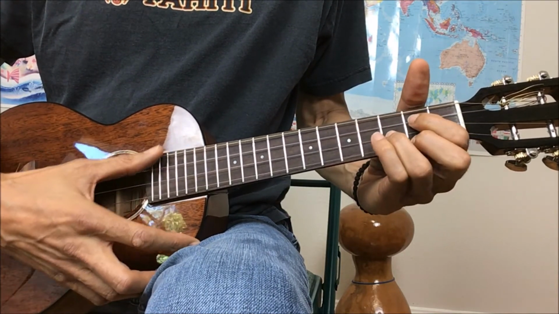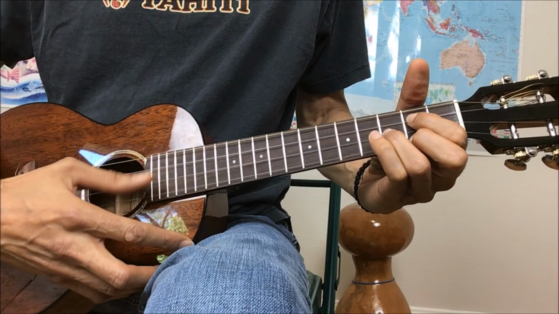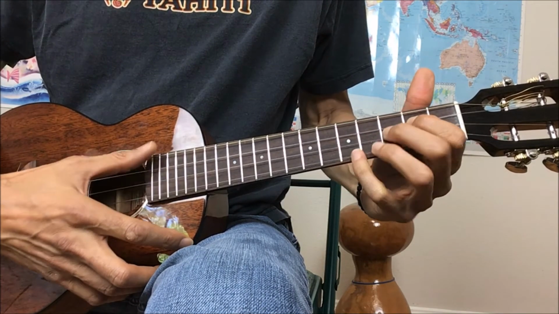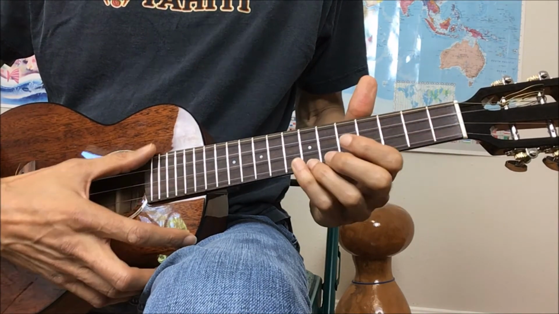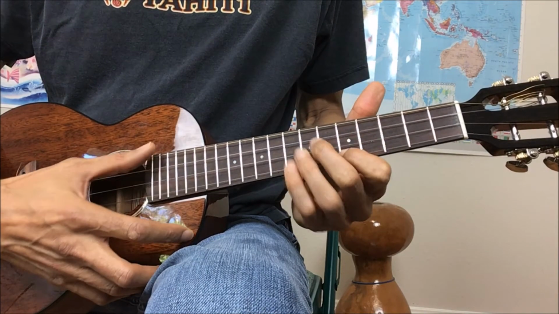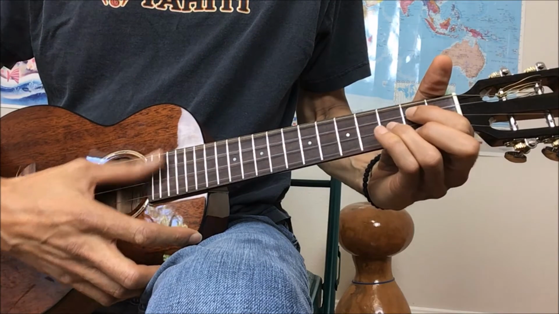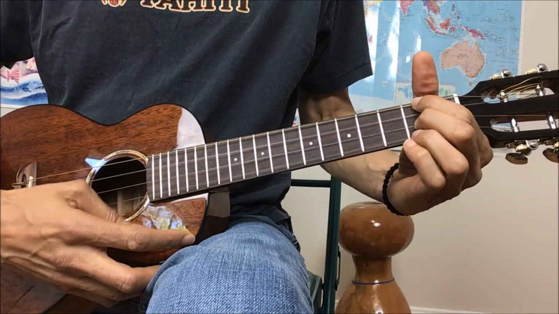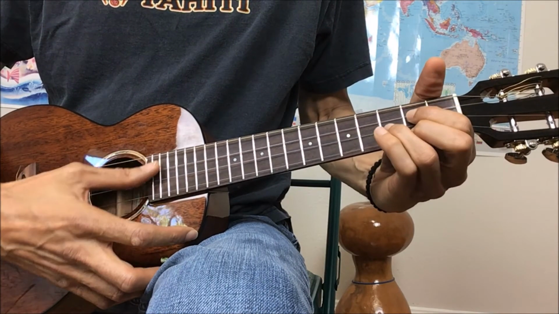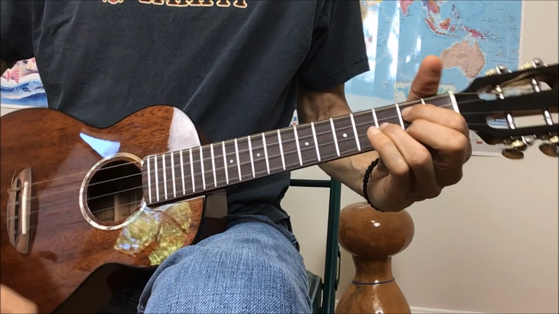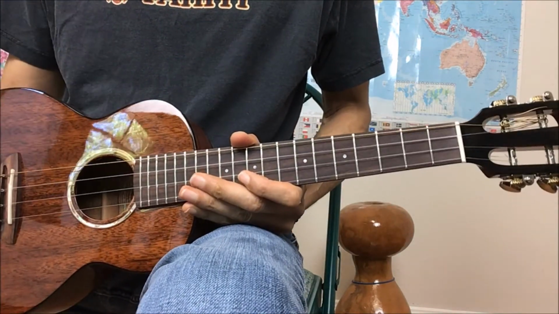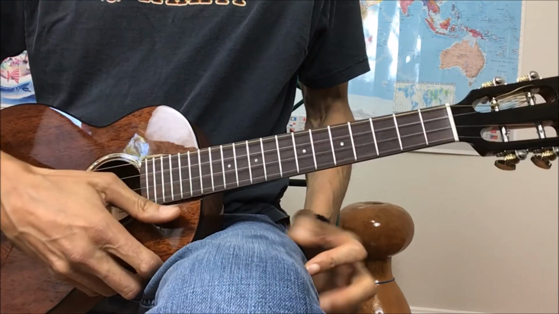Start off with the regular G, and E string 3rd fret. And maybe just some things to kind of spice up the song a little bit.